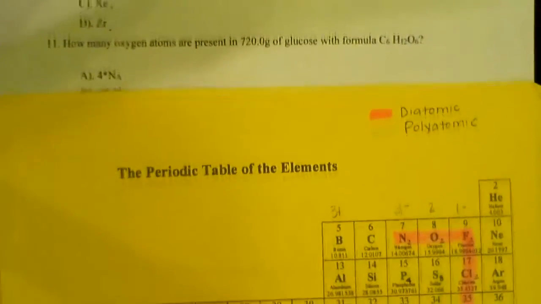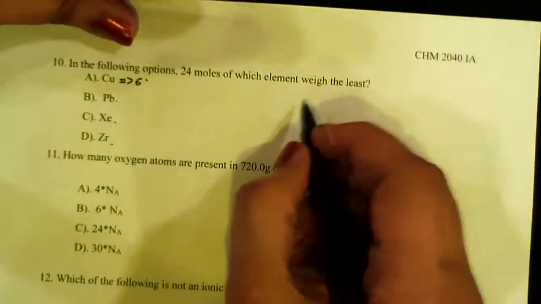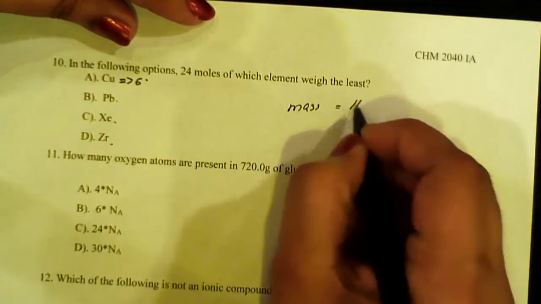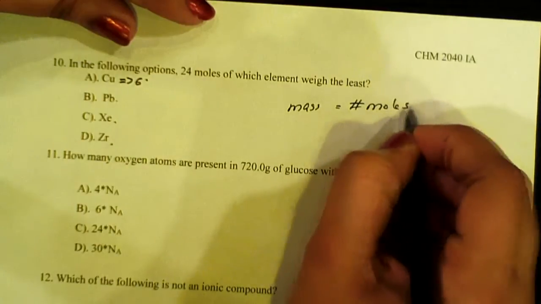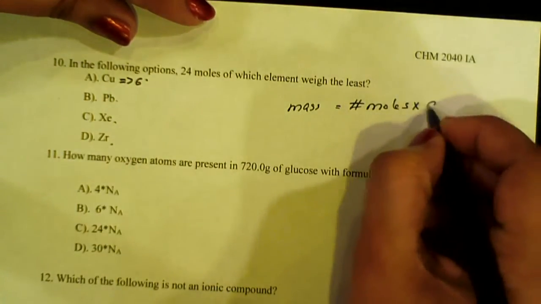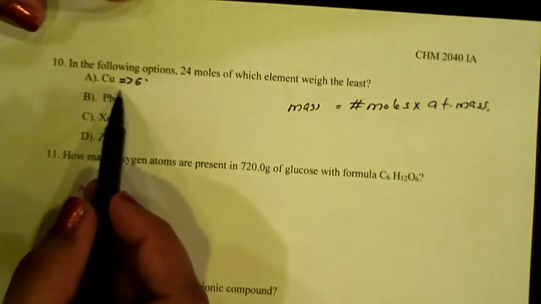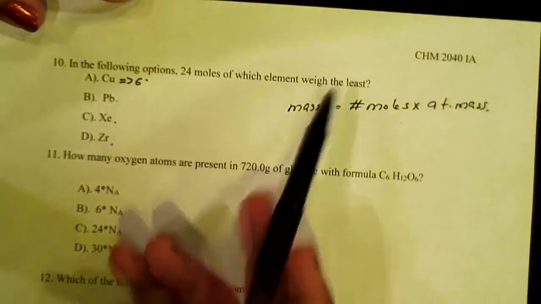So the mass will be equal to number of moles times atomic mass. So copper has the least atomic mass, so that will weigh the least. Okay.